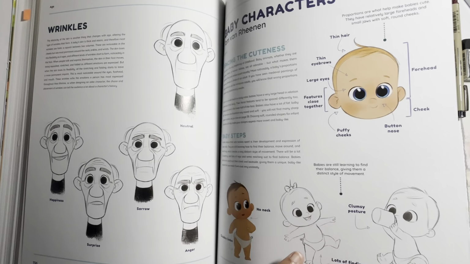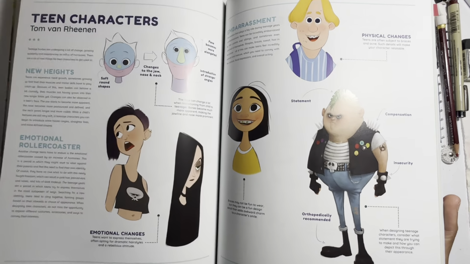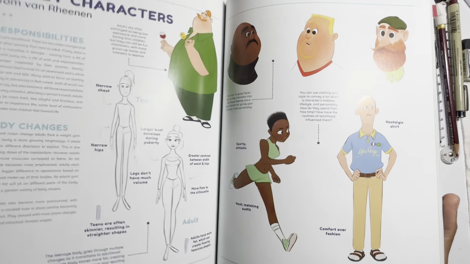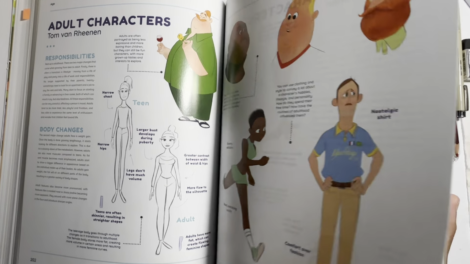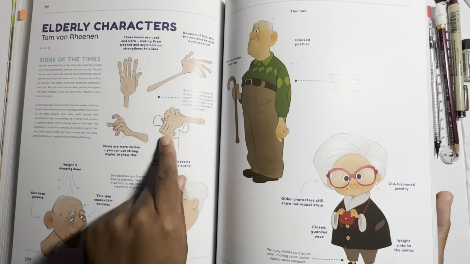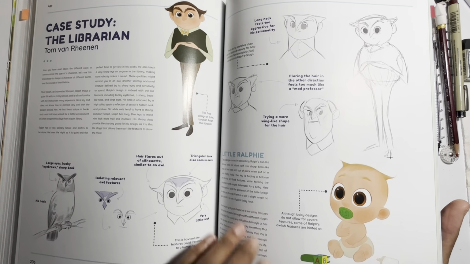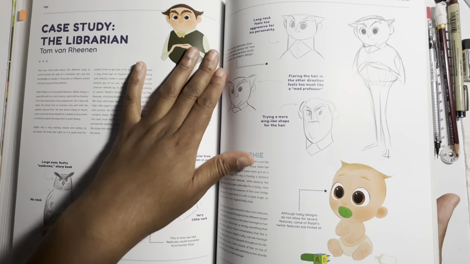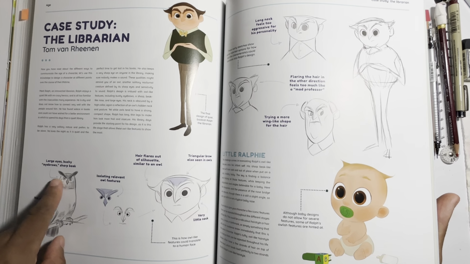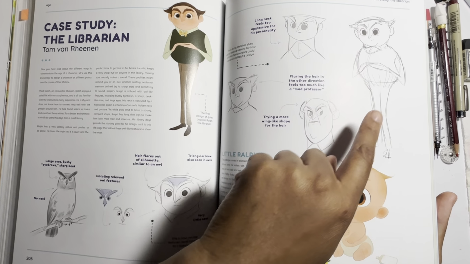It goes more into depth on baby characters and child characters, teenagers. Look at him. And then it goes into adults and then the elderly characters, and even talks about how to make their hands thin and small. And then it has case studies. Each case study is something different, and it has the example, the idea, where it came from, and how they broke it down and how they ended up.